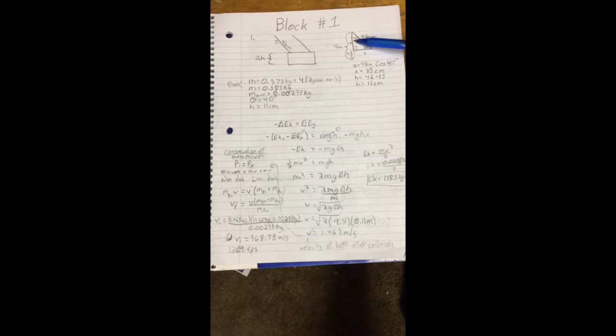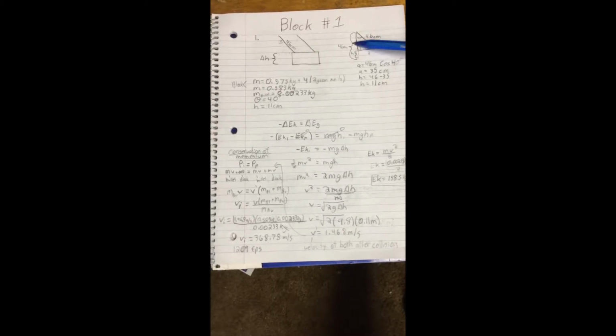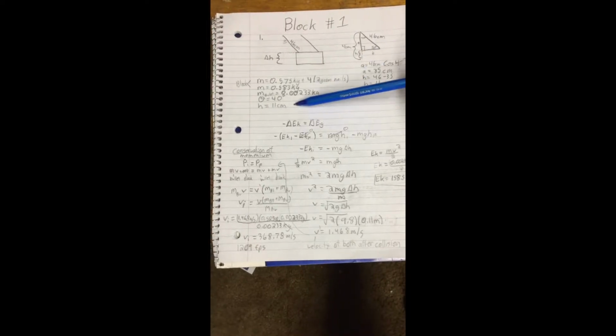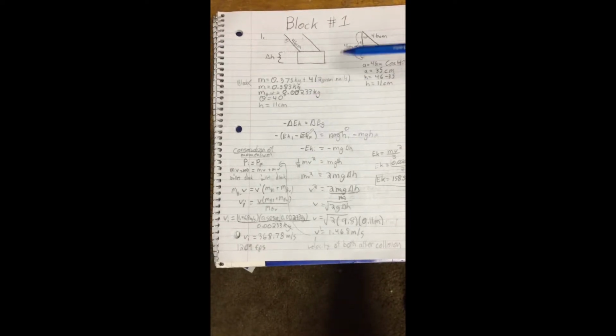So I took 46 centimeters, times it by cosine 40, and that gave me this side, which I subtracted from 46 centimeters to give me H. So H equals 11 centimeters, or 0.11 meters.